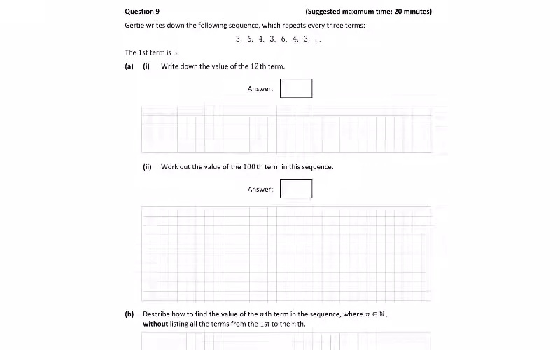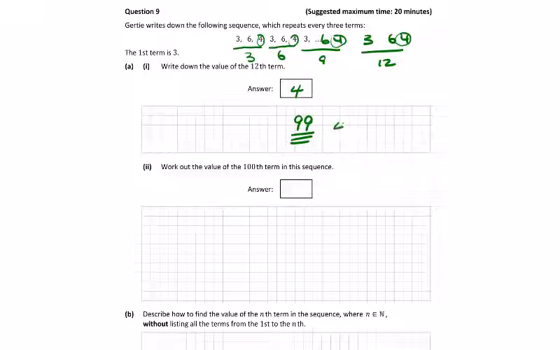Now we have a sequence question. Gertie writes down the following sequence, which repeats every 3: 3, 6, 4, 3, 6, 4, 3, 6, 4, 3, 6, 4. So there's 3, 6, 9, and up to the end of the 12th, the value of the 12th term is 4, nice and easy. The value of the 100th term, well, what can we say? Every third number is 4. So we went all the way to 99. That's divisible by 3. That will be a 4. So the 100th one will be the one after it. So back to the start again, back to 3.